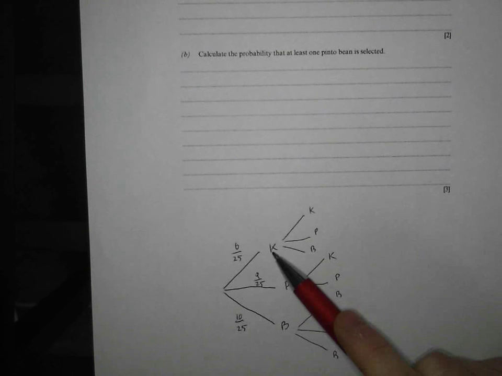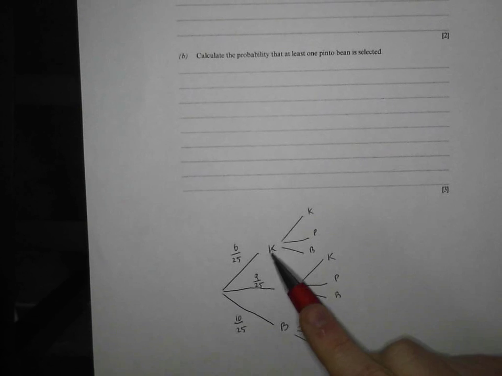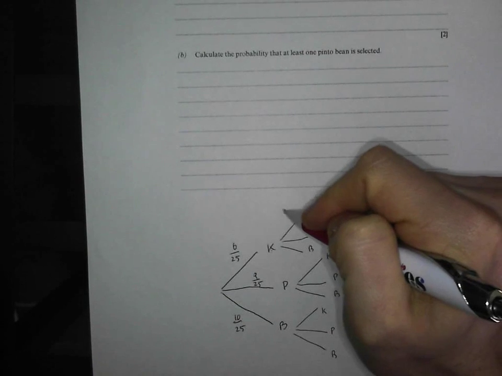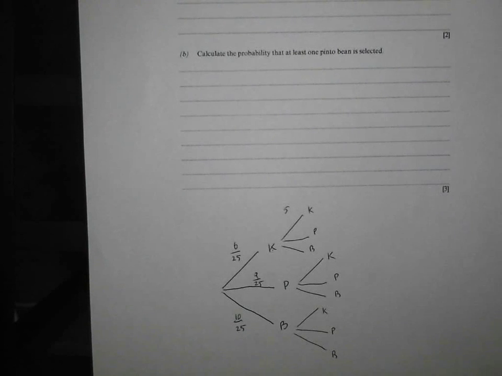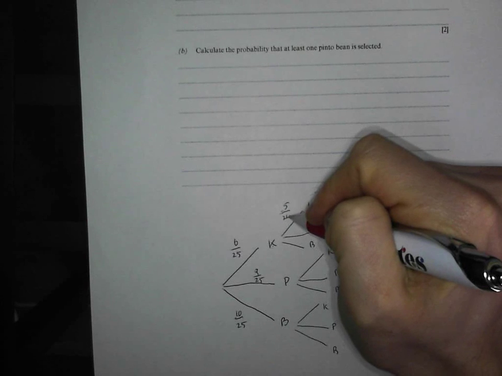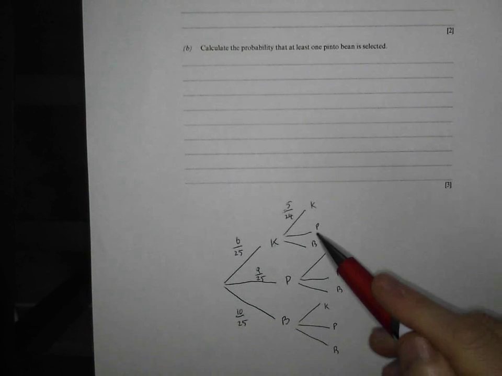If you pick a kidney bean out, so if we travel down this branch, 1 kidney bean is in my hand. So how many kidney beans are left in? Well, there were 6 to begin with, so there are only 5 kidney beans. But there's 1 kidney bean in my hand, so there's 1 fewer bean in there in total. So 5 of those beans are kidney beans, and there are only 24 beans remaining. What about pinto beans?